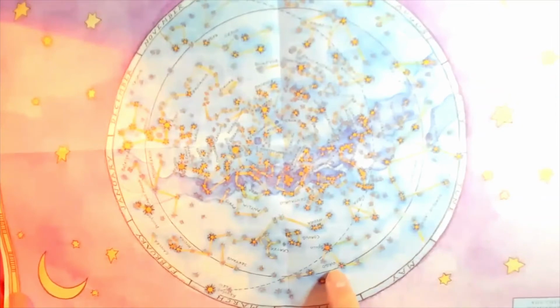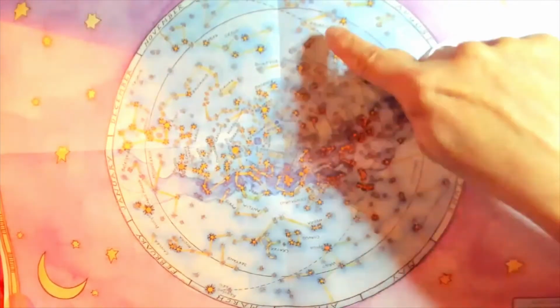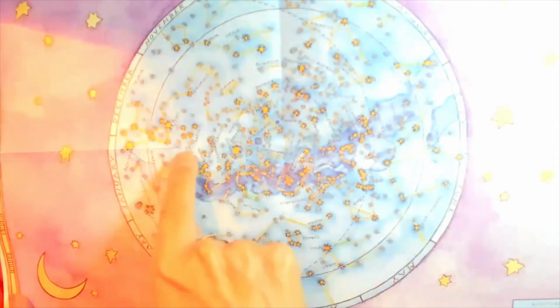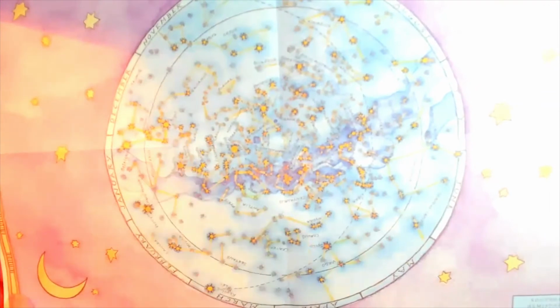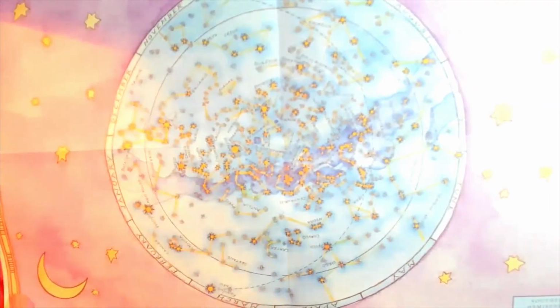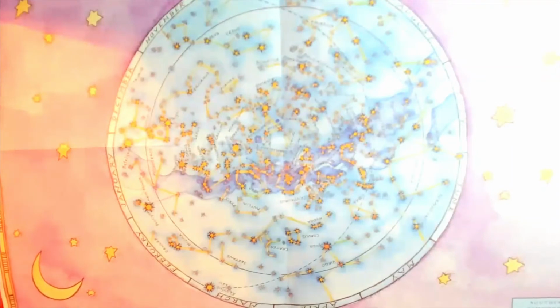Here's Virgo, the constellation Virgo. Here is Aquarius, Cetus, Lepus, the rabbit. Here's that. Here's where Orion sits. You see it relative to the Southern Hemisphere from an Earth perspective, okay? So again, southern and northern.